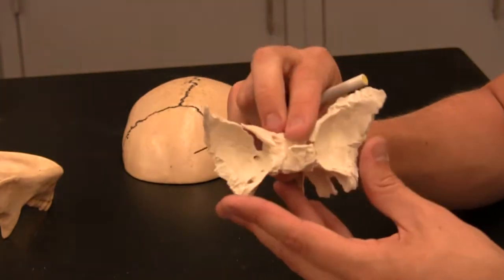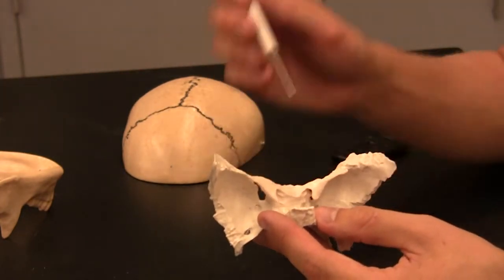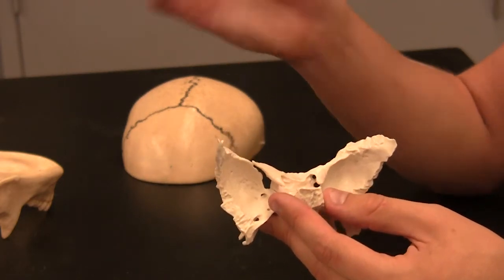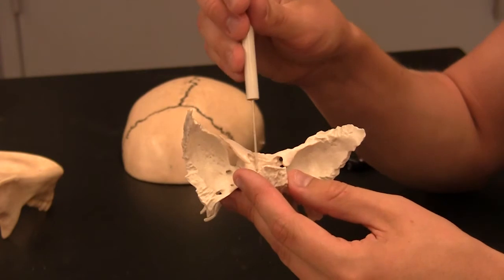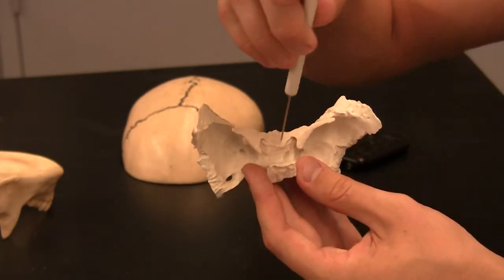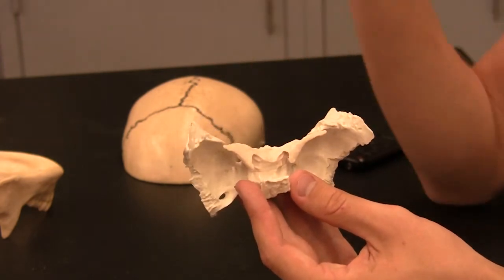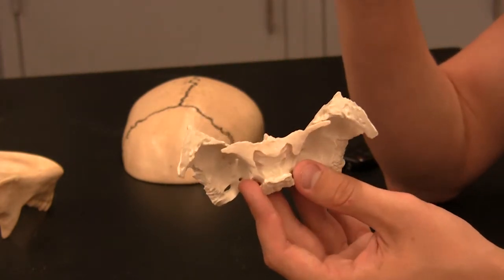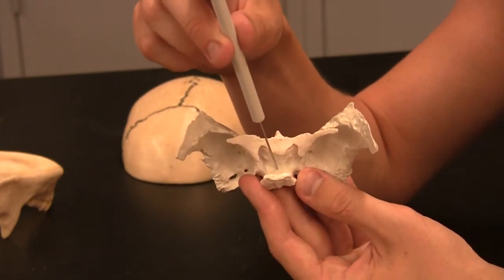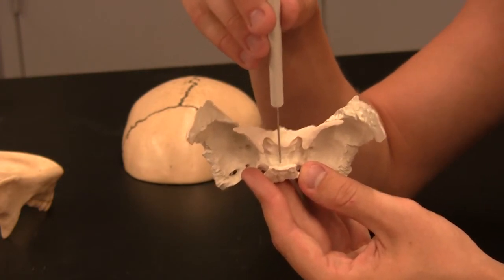Next term is the sella turcica. It literally translates to Turkish saddle because if you were sitting on this bone, kind of like you were riding a bat, you would sit right here in this saddle. So this part right here is going to be the sella turcica. Next is the hypophyseal fossa, and that's a depression. Right here in the middle of the sella turcica is going to be this depression that is the hypophyseal fossa.